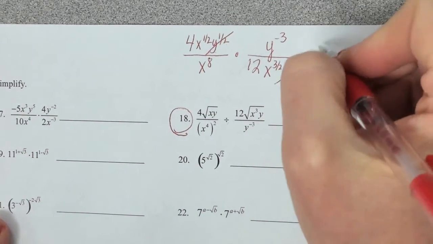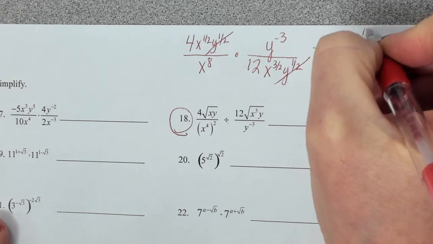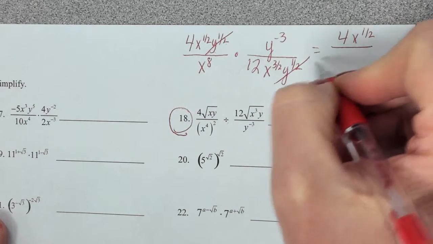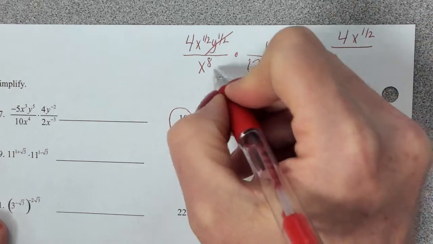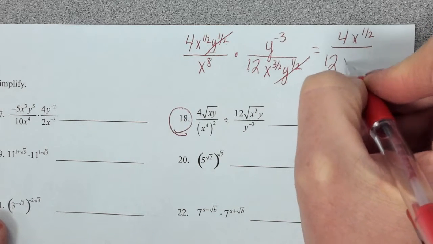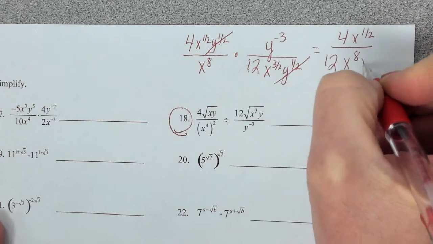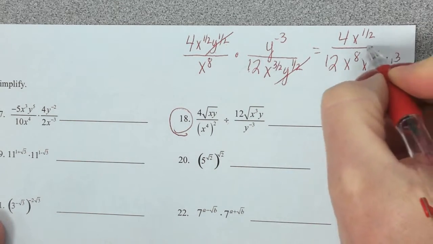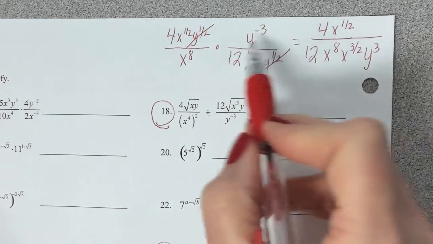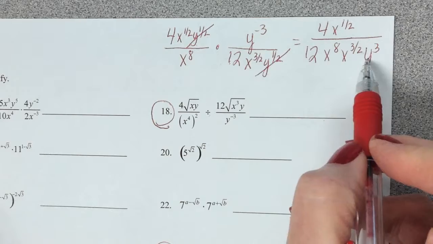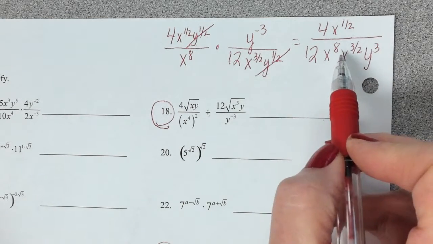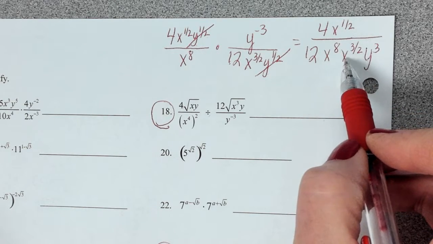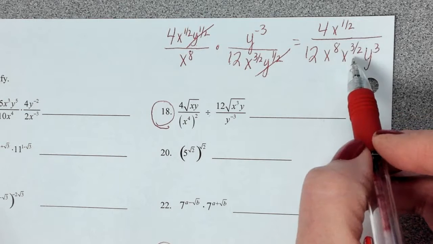Okay, so now here's what we have. We have 4x to the 1/2 over, I need to take this to the bottom to make it a positive exponent. And I've got a 12 down there. I've got an x to the 8th. And I've got an x to the 3/2. And I took that y down there too, so y to the 3rd is down there now as well. Just checking it. 4x to the 1/2, y went to the bottom, 12. All right, we're good. Now, where do we have more x's, on top or on bottom? Bottom. So I'm going to subtract and I'm going to keep it on the bottom.